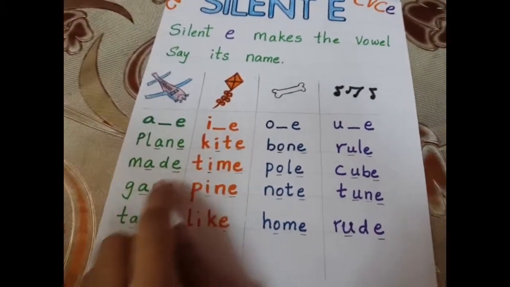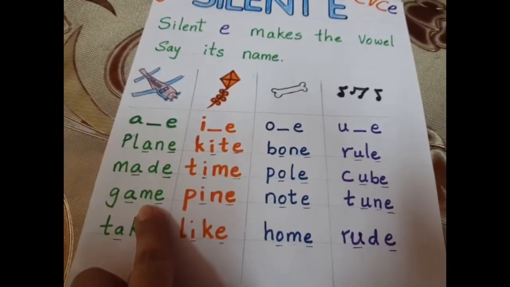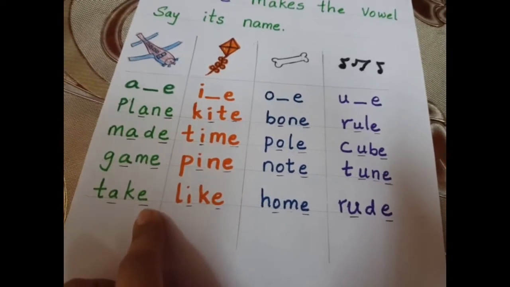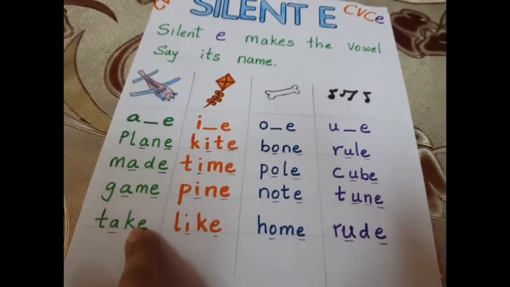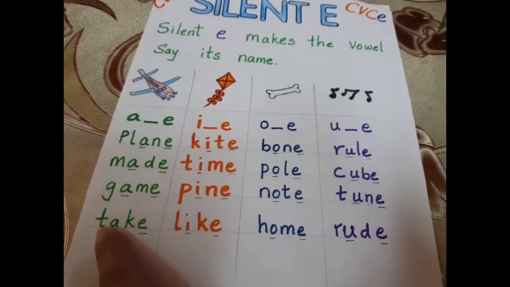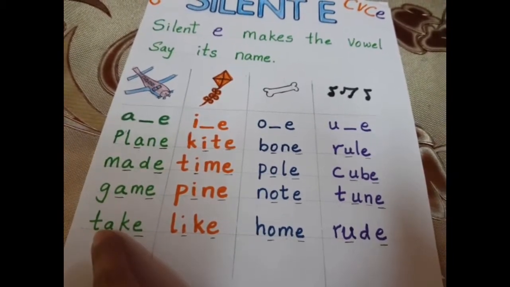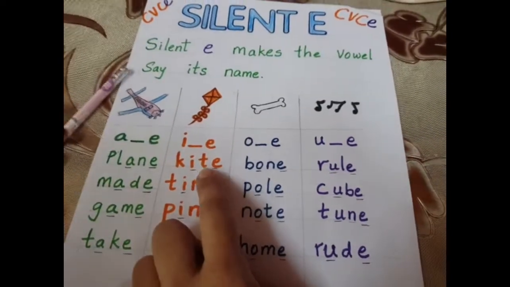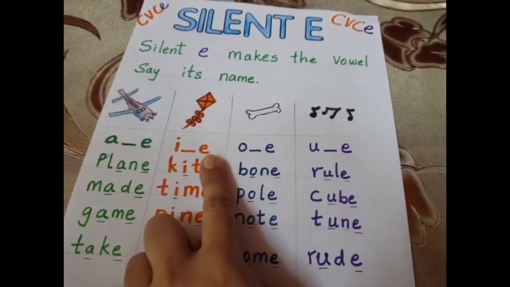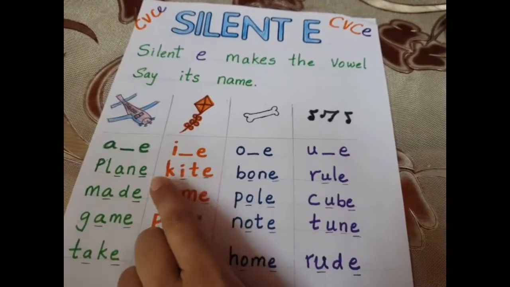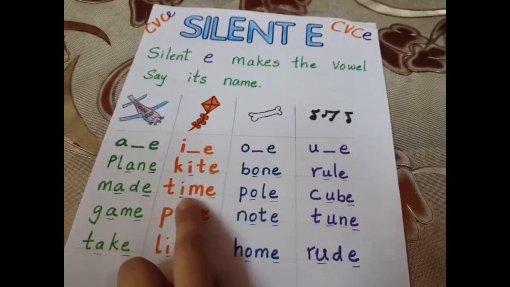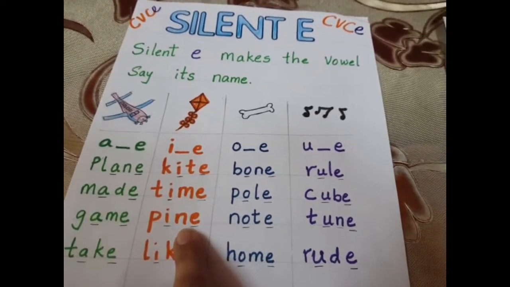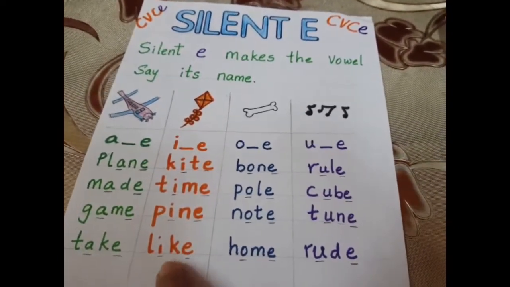Made. Very good. G, A, M, E? Game. Very good. T, A, K, E? What is the sound of K here? K. It ends with K sound. So T, A, K, E? Take. Very good. K, I, T, E? How kite here? Only K-I-T is there? No. You have kite. Very good. T-I-M-E? Time. Very good. P-I-N-E? Pine. Very good.